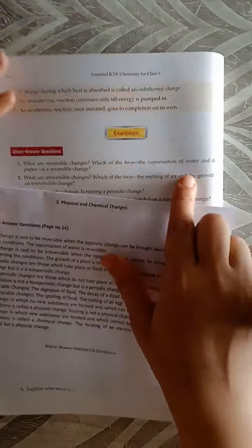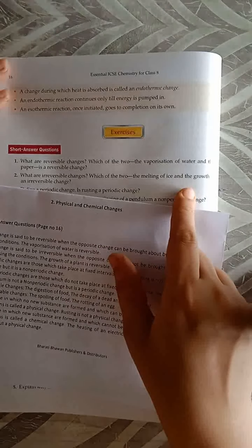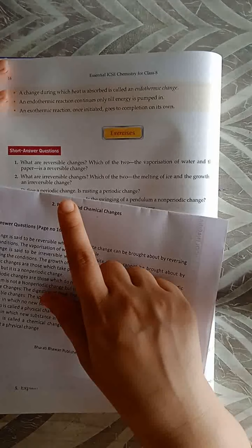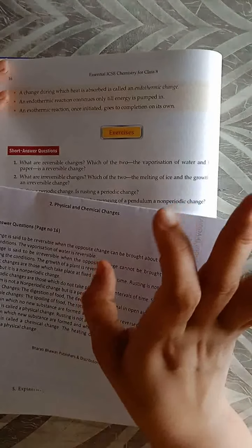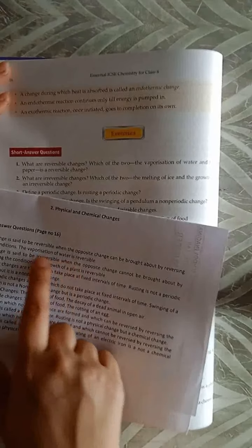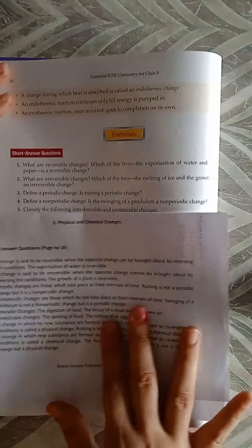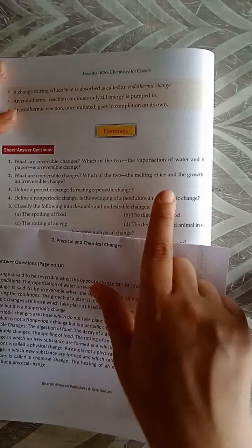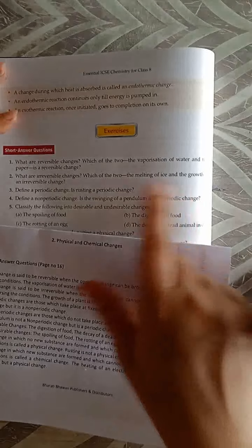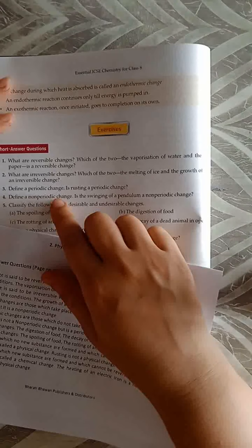So that is your reversible change. Out of the two, vaporization of water and burning of paper: with vaporization of water, we can get the water back, but in burning of paper, can we get the paper back? No. If we can't get back the original products, if we can't reverse the conditions, that is not a reversible change. So out of these two, vaporization of water is a reversible change. Understood, everyone? Now second, what are irreversible changes? And which of the two, the melting of ice and the growth of a plant, is an irreversible change?